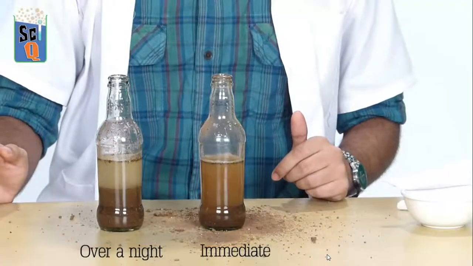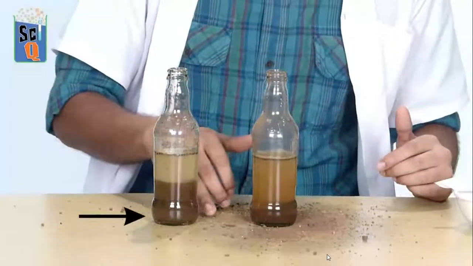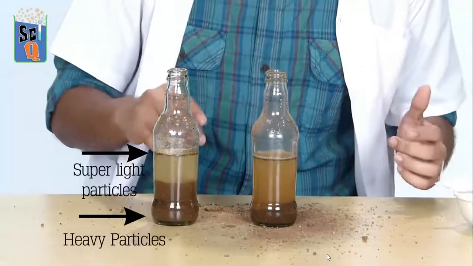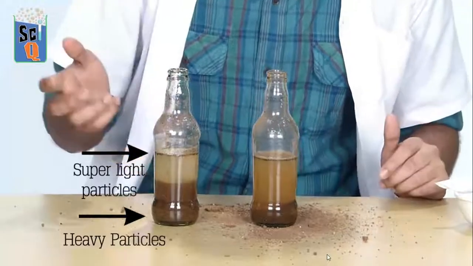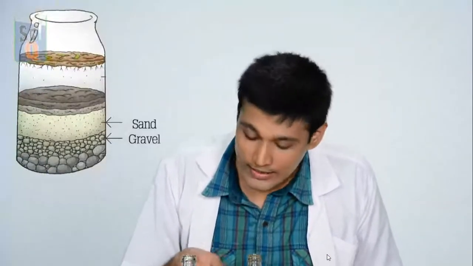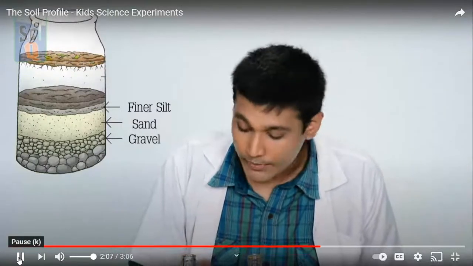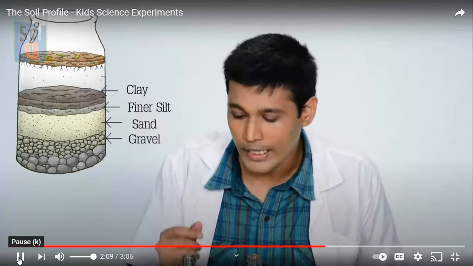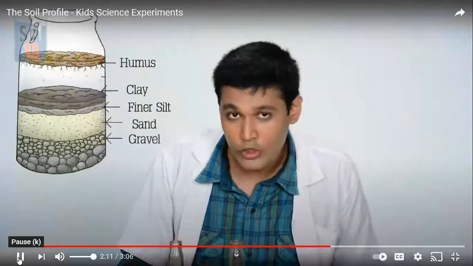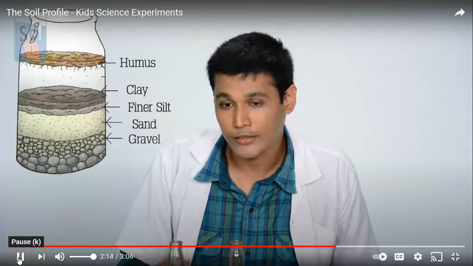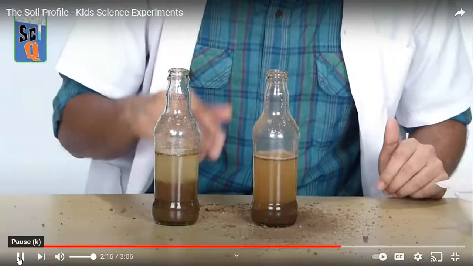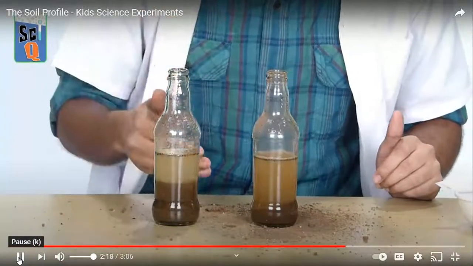What happens overnight is that your particles start settling down according to their size. So right at the bottom, you've got really heavy particles, and right at the top, you've got the super light ones. What are these layers? Now that's the really important part here. Right at the bottom, you've got sand and gravel. Just above that, you've got finer silt. And immediately above that, you've got the superfine clay. What you see suspended at the top is humus, an organic matter. And the color of the water is attributed to the minerals that are dissolved in it.